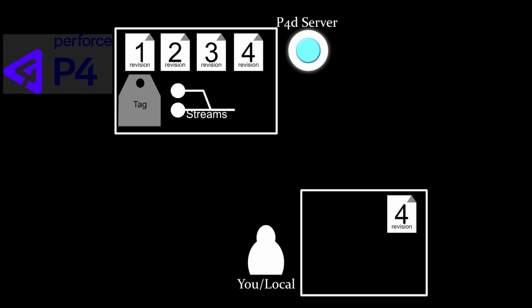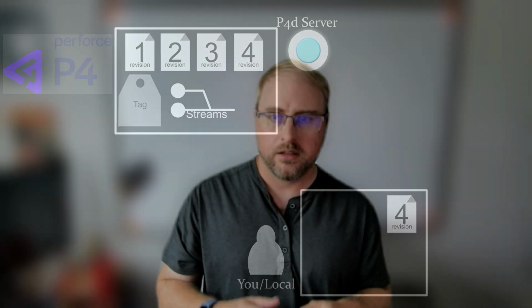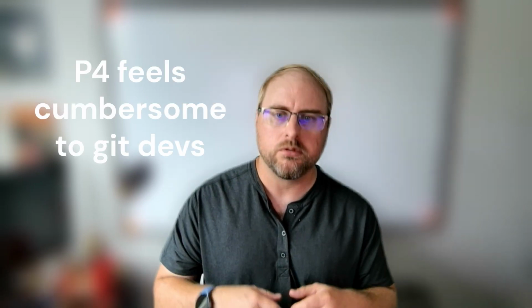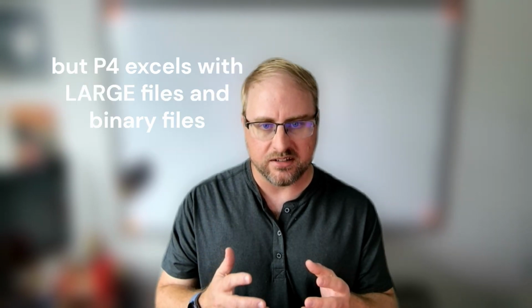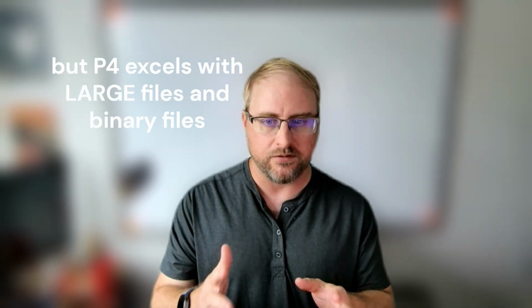On a side note, with Perforce, it is ideal to submit small and submit often. Don't hold on to large changes because you may bog down merges and integration. Now that we know what the workflows are like, you're probably wondering why they are so different. Offhand, the Perforce workflow seems to be slow and cumbersome. But what Perforce excels at is dealing with large and binary files.